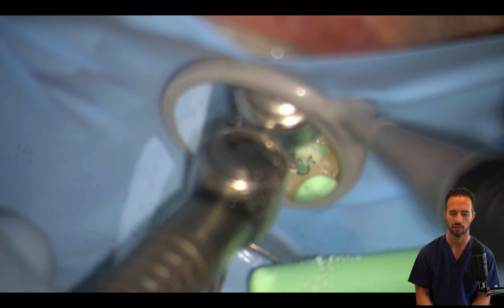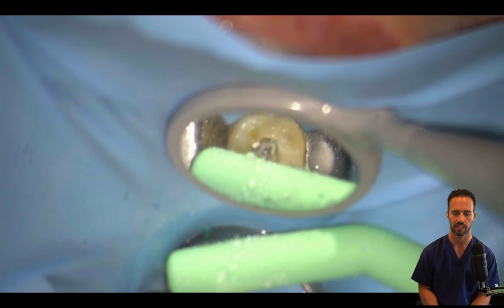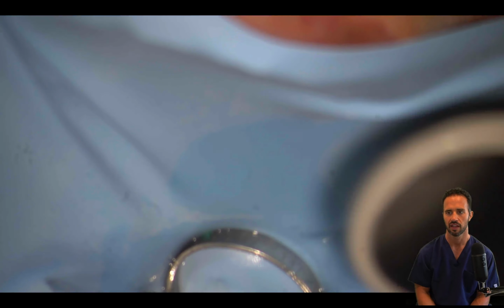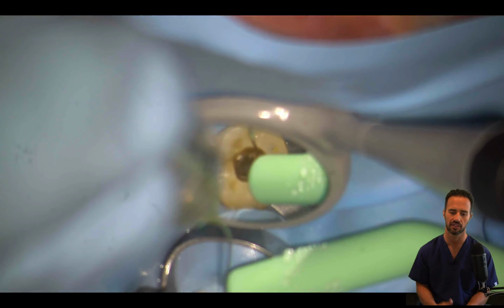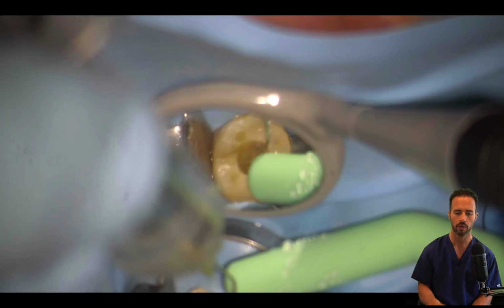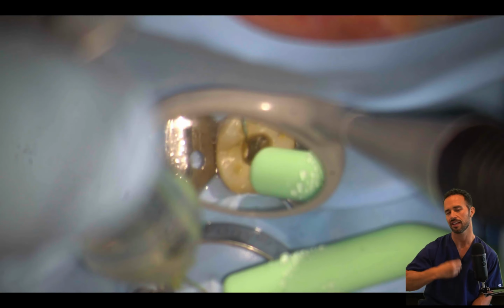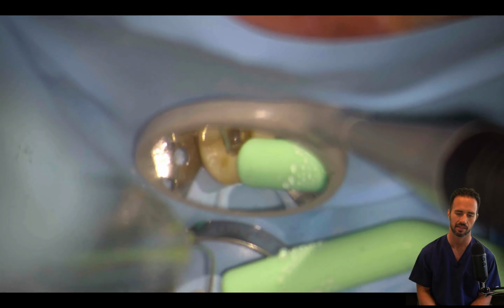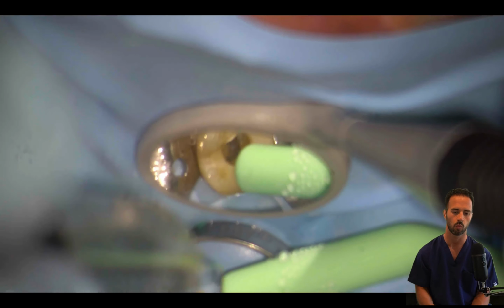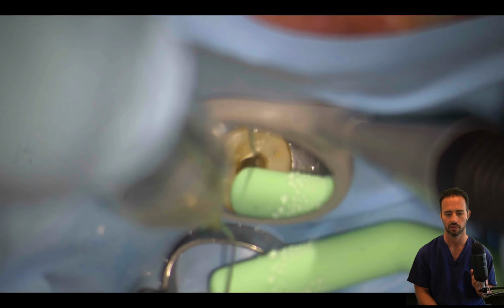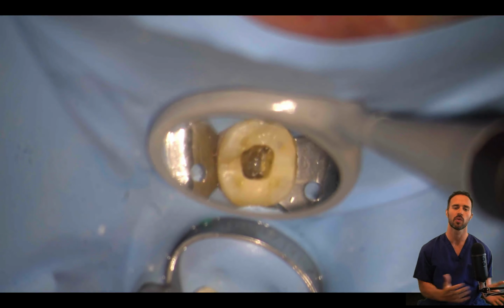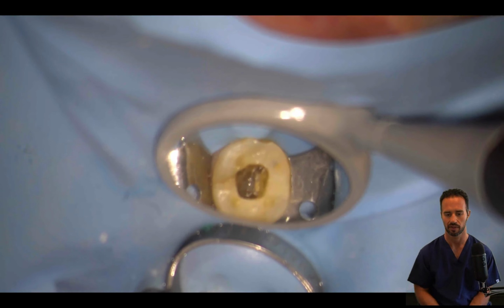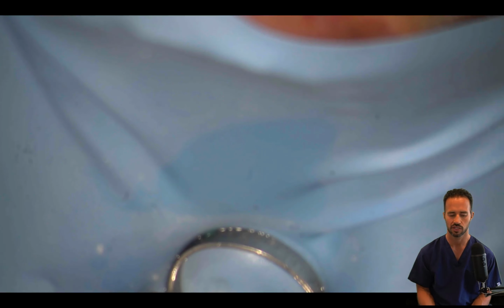But you might get a little of the sponge that gets whipped up in the bur. That's fine, but just make sure that you regain entry just as you left it last time. So we're going with our sodium hypochlorite, rinsing out a lot of that calcium hydroxide that was placed at the last appointment. You can see it's white there. It's that white creamy material. It's looking good, and we're pretty much right back to where we started at the last appointment.